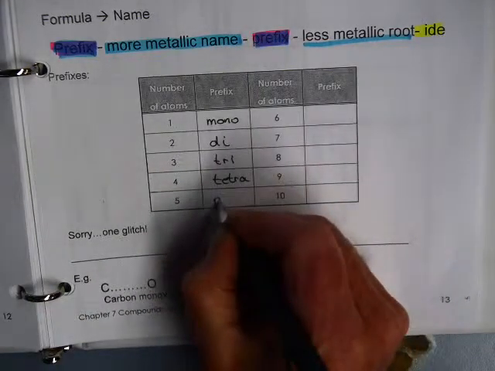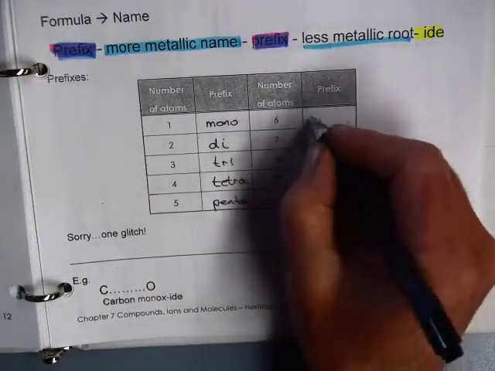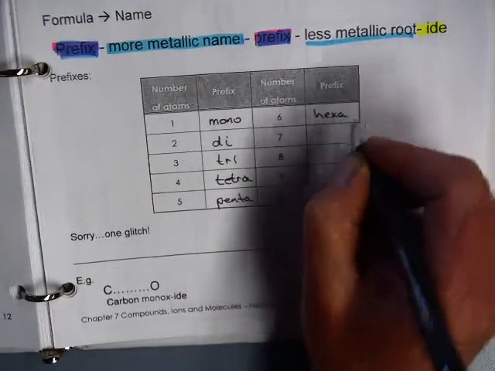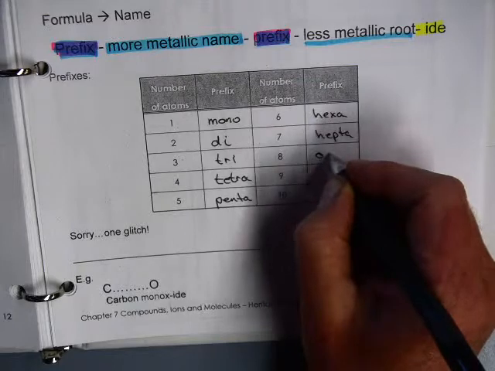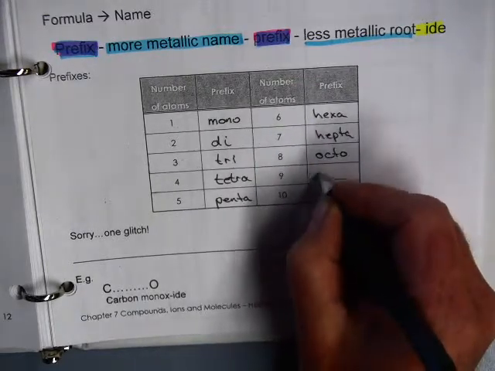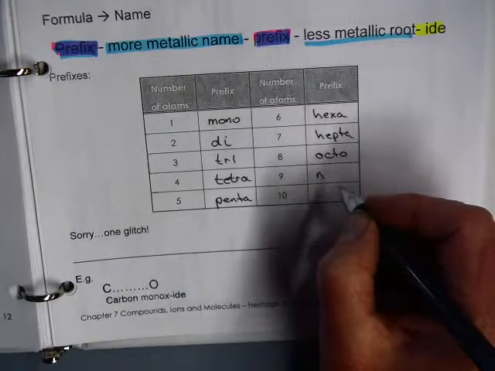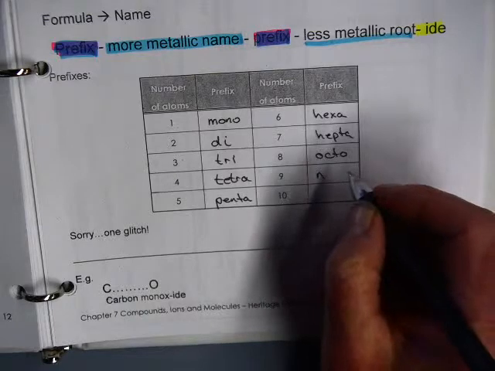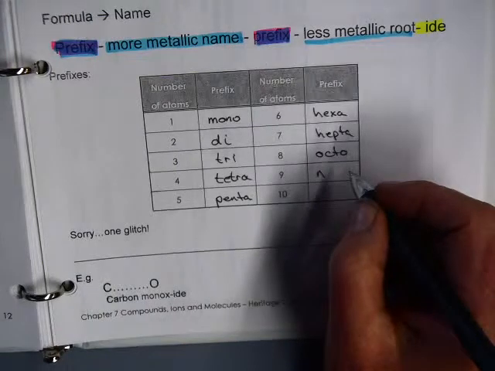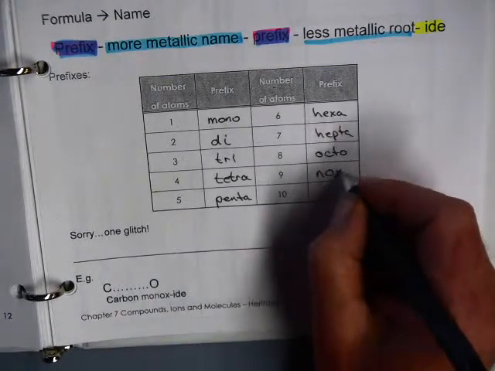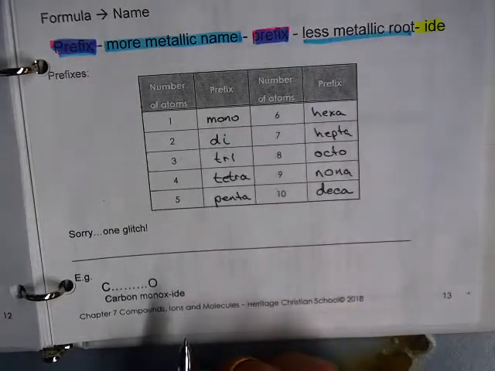5 is penta. Penta, like Pentax. 6 is hexa. 7 is hepta. 8 is octo. That's exactly where it comes from. Okay? Now 9, I think it's nona? Is it nona? Nona. And the last one is deca. Okay?